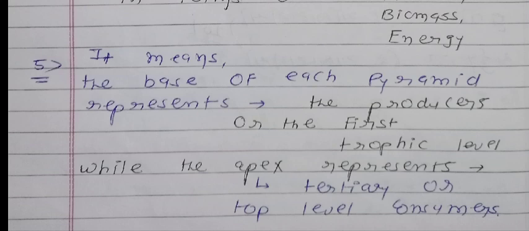So the base represents the producers or the first trophic level. You know that in the first trophic level, producers, meaning autotrophs, are included, while if we talk about the anterior part of the pyramid, the apex, the apex represents the tertiary or the top level consumer.